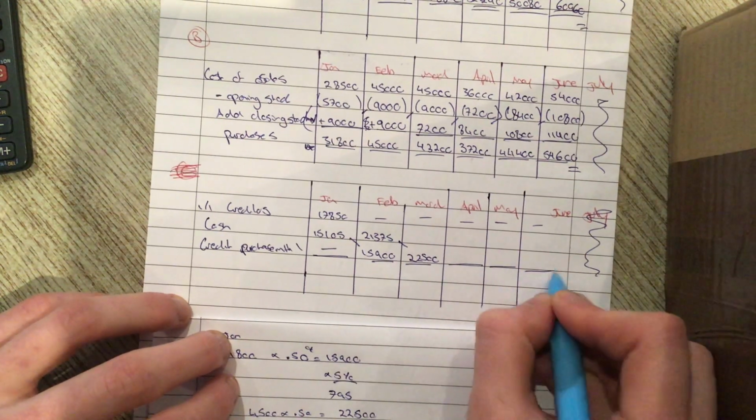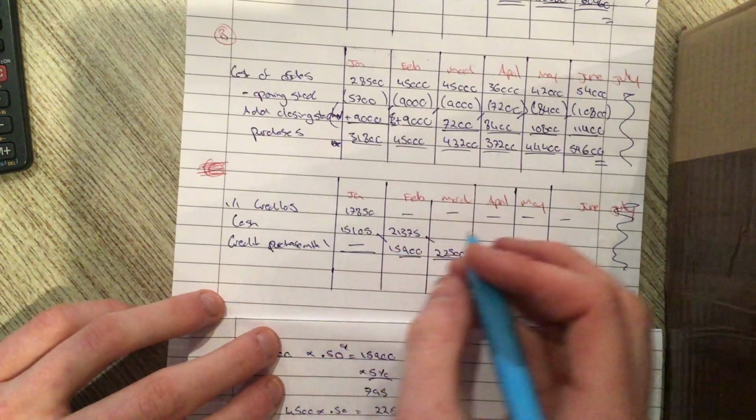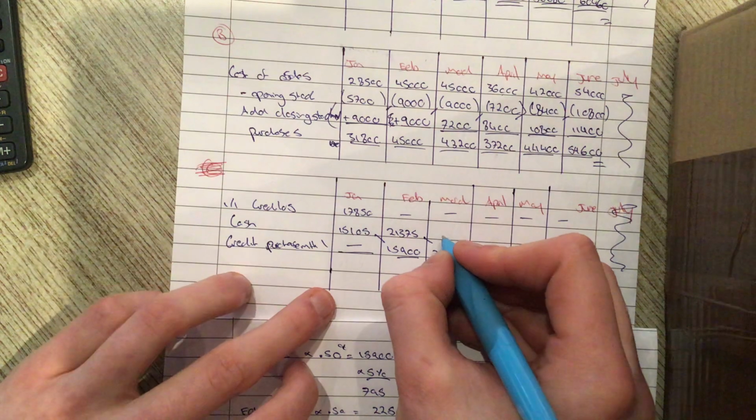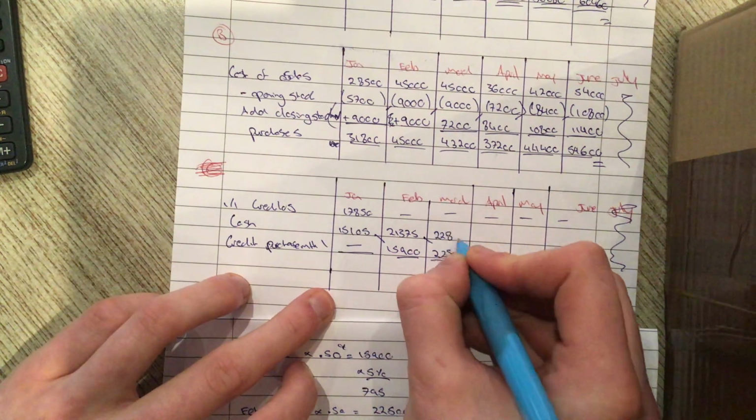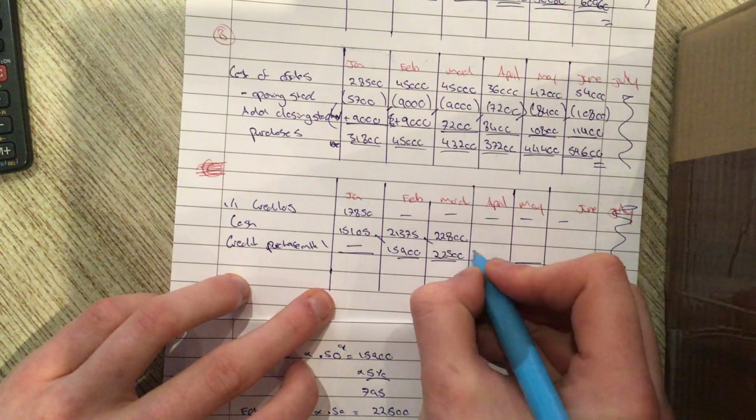Again, all the way to June, I'm just going to fill in these figures really quickly. So for March we had 22,800, and the month after was 36.